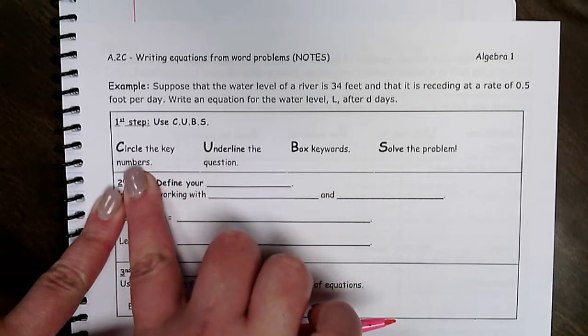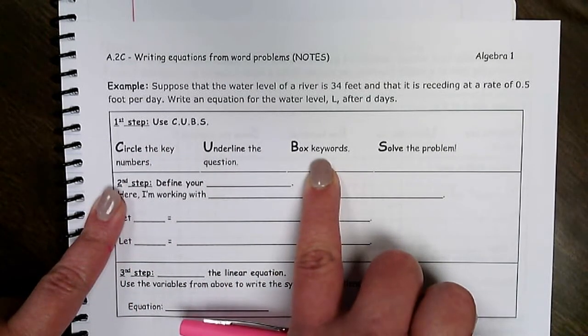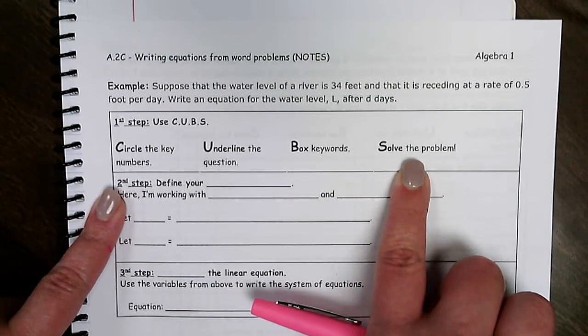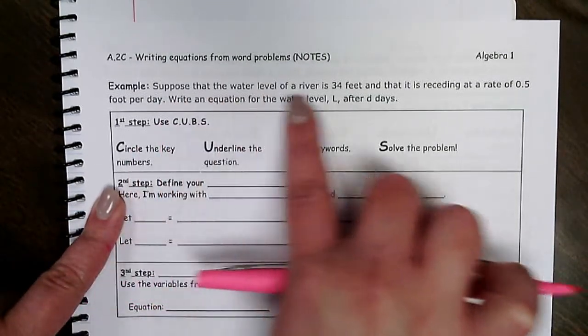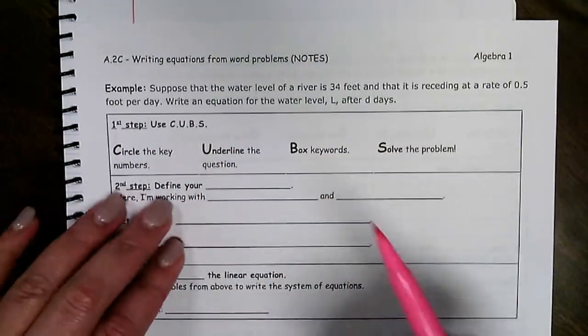C stands for circle the numbers, U stands for underline the question, B stands for box keywords, and then S, solve the problem. So whenever we are reading through the problem, first we want to just read it. So don't do anything to it just yet.